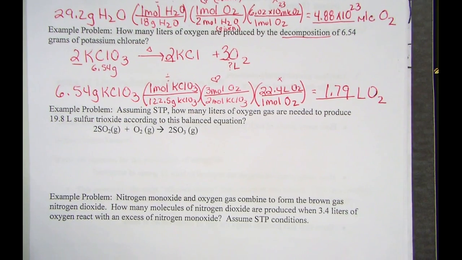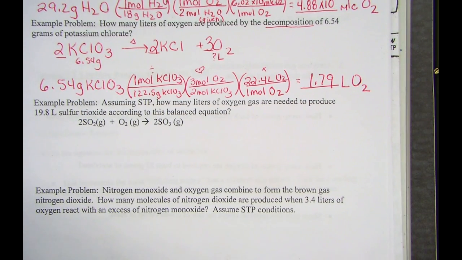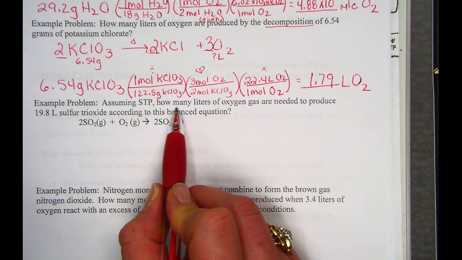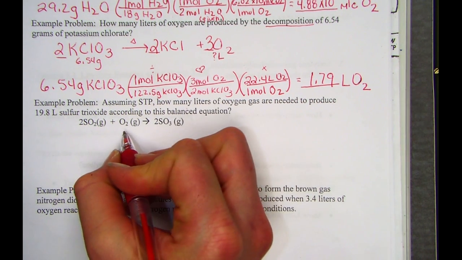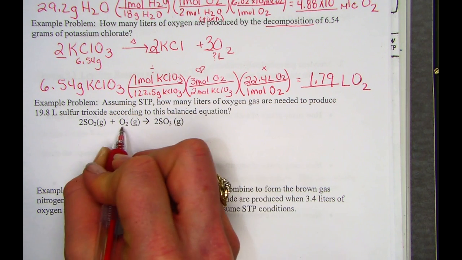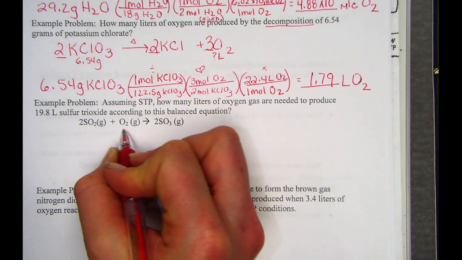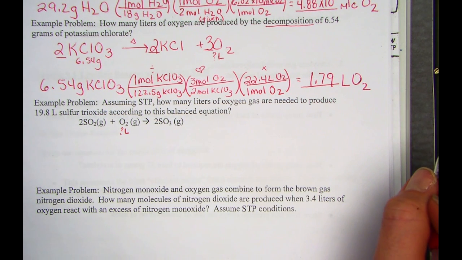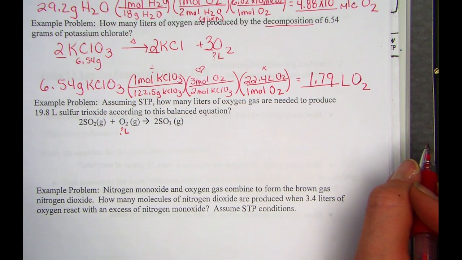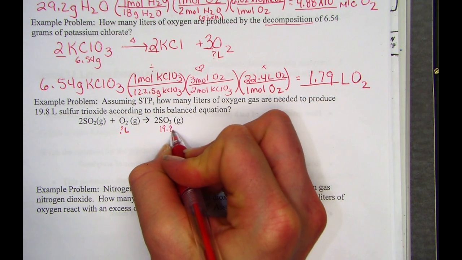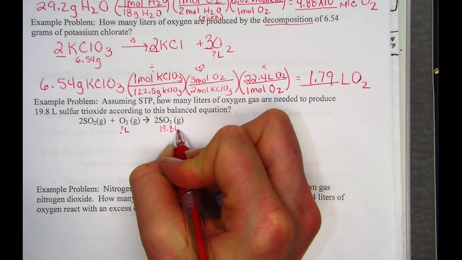Let's keep going. A next example. Assuming STP, how many liters of oxygen? And notice here, this is nice. They've given us the equation, so I don't have to work that part out. So I'll just tally what we're being asked to solve for. How many liters of oxygen gas are needed to produce 19.8 liters of sulfur trioxide in this balanced equation?